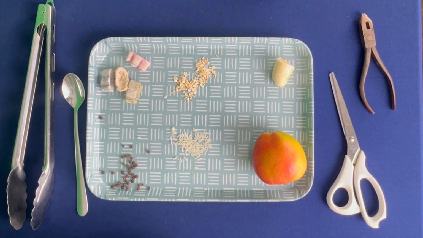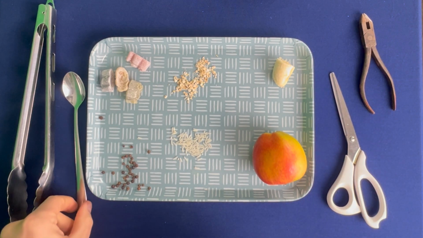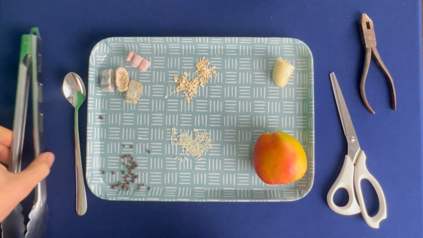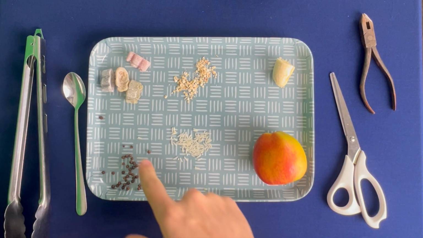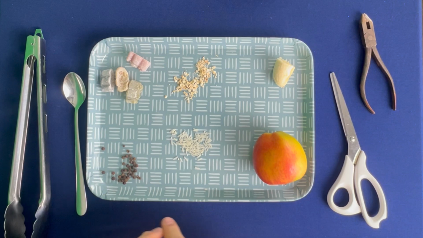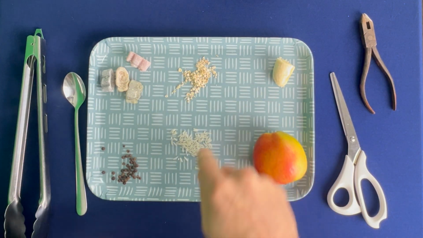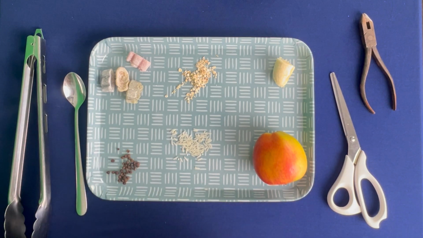That's a better view for being able to watch what's going on. So, as I say, this is just a suggestion of some of the things that you could do. I've got a pair of pliers, some scissors if you can use those safely, a spoon, some big old tongs, and then just as a few examples for my food stuffs, you don't even have to use things that are edible. I've got a bit of banana, some jelly babies, some oats, some rice, and these are peppercorns.